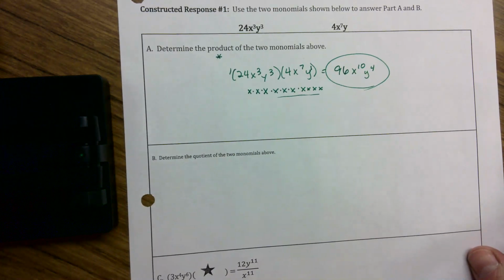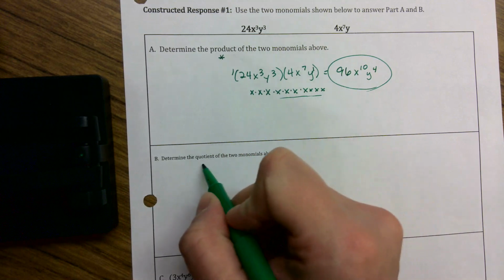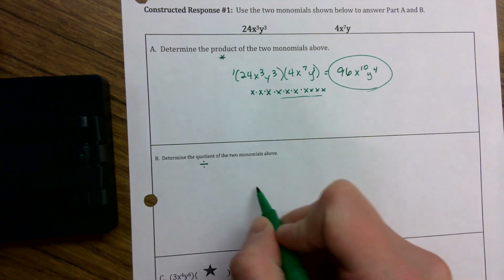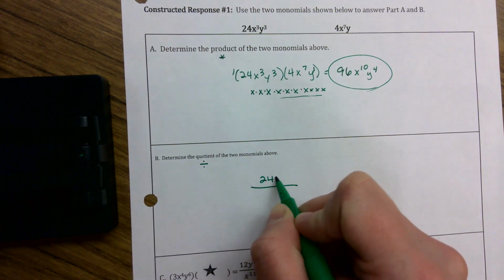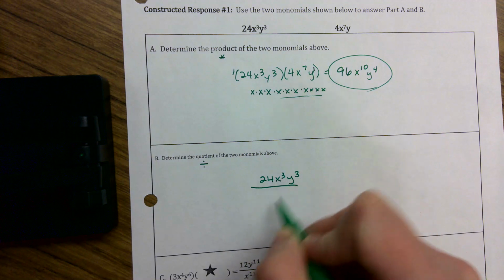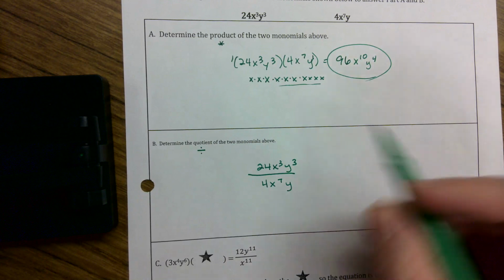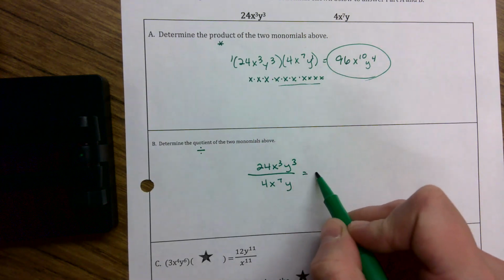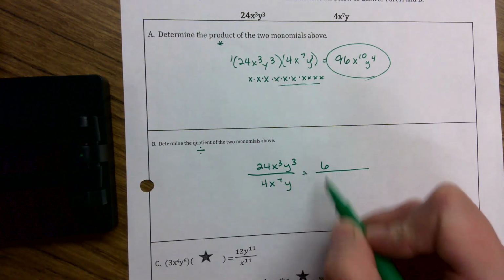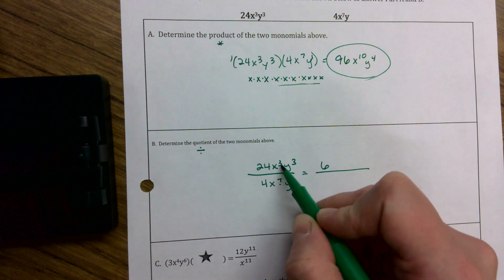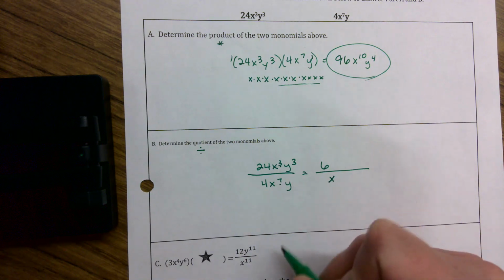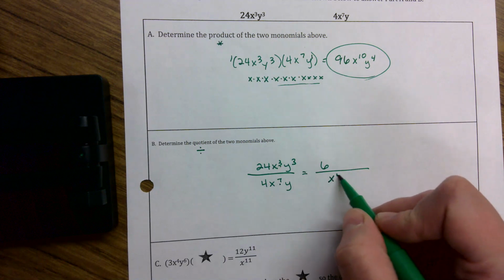Part B says determine the quotient of the two monomials. A quotient is division. So the first one should go on top, and the bottom is the other monomial. 24 divided by 4 is going to be 6. I have 7 on the bottom and 3 on top. The bigger is on the bottom, so it stays on the bottom. 7 minus 3 is 4.